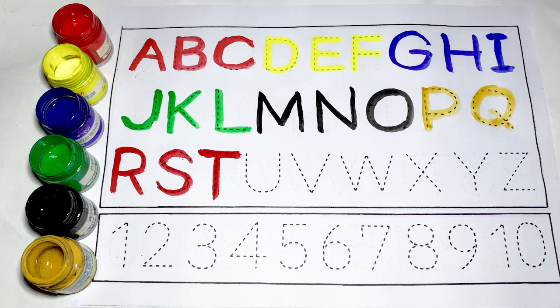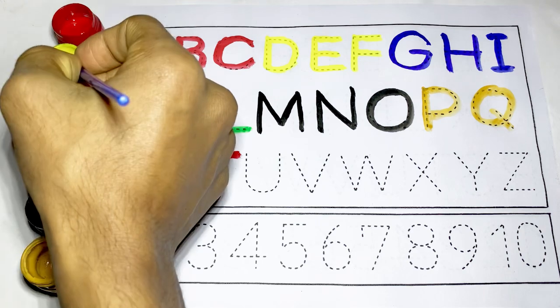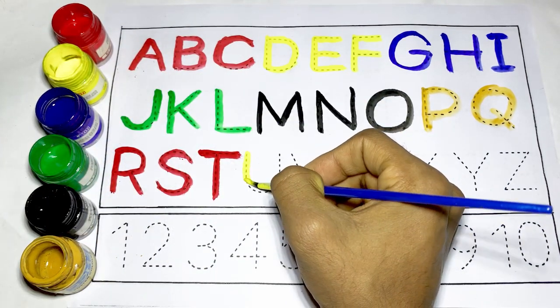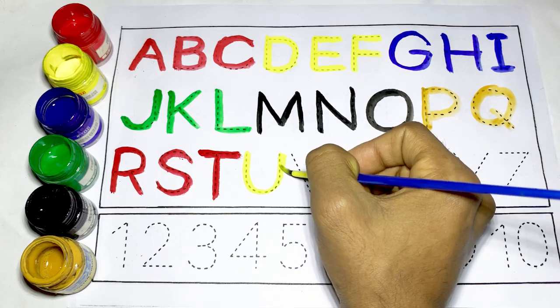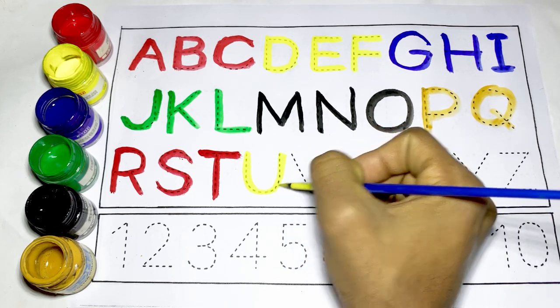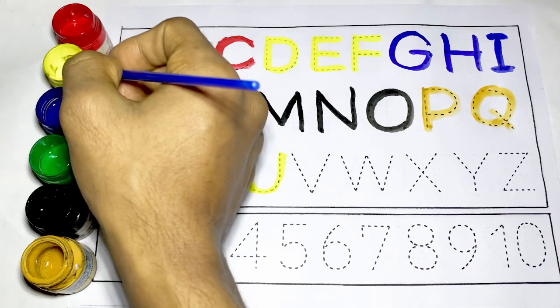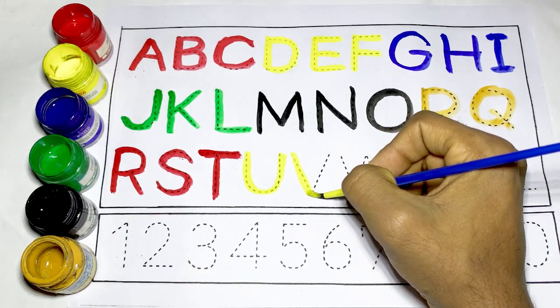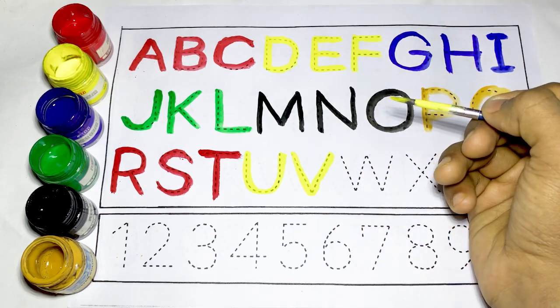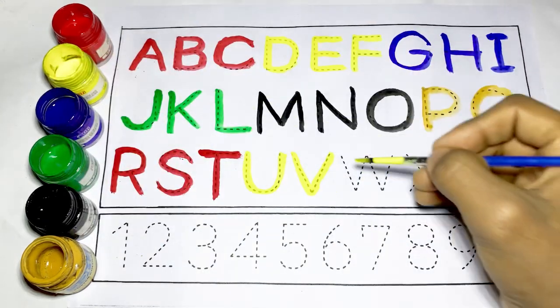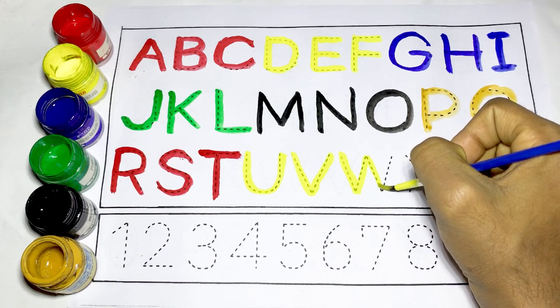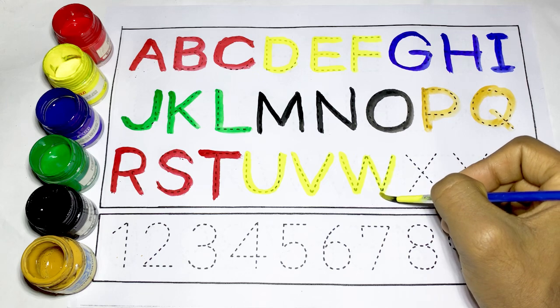Kids, now draw U. U for umbrella, U for uncle, and use yellow color. The alphabets of U. Kids, next V. V for van, V for vanilla. The alphabets of V. Kids, again use yellow color and draw W. W for watch. The alphabets of W.